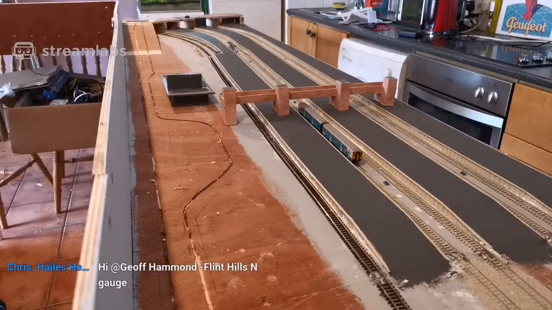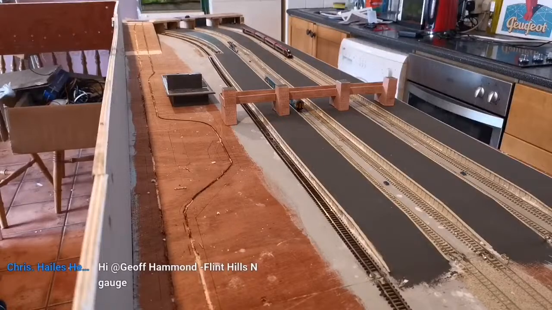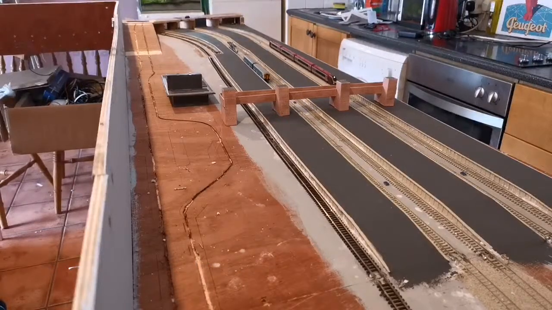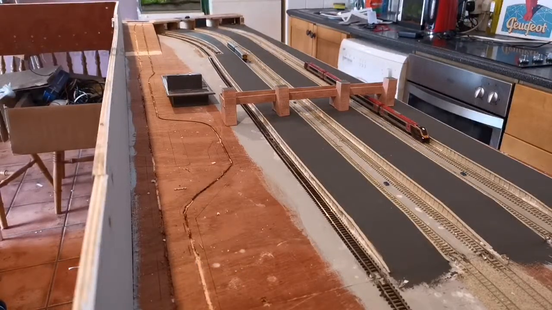Hi Jeff. Yep, we're running on iTrain today. We're giving it a test to make sure it all runs properly. I changed a load of settings so we'll see what it does. Not great so far, but we're getting better slowly.